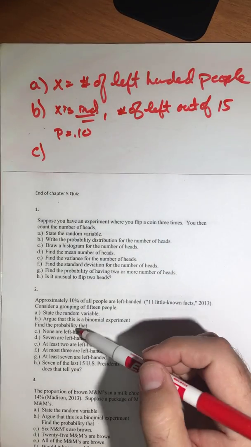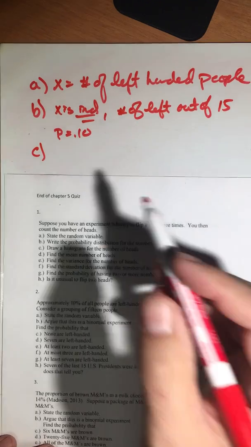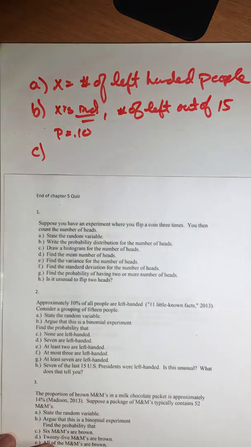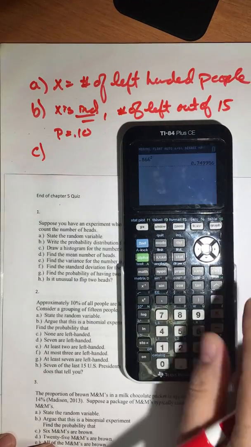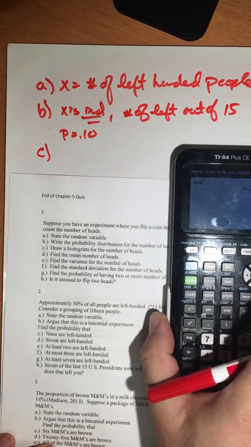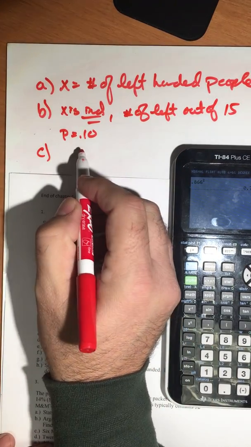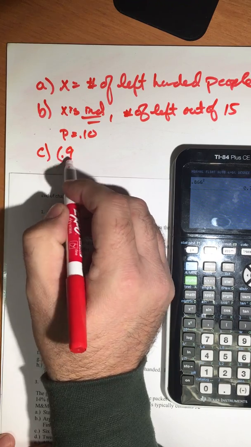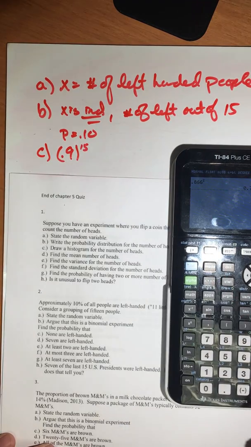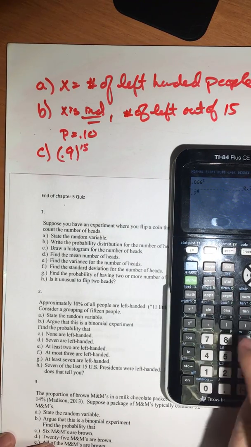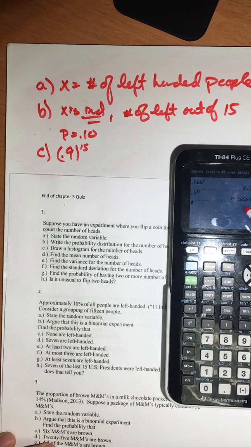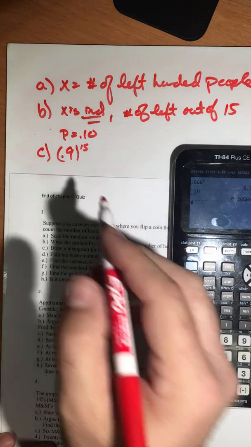Part C, probability that none are left-handed. So we can do that in the calculator, right? We're just going to type this all in as a binomial. Actually, I don't have to. If none are left-handed, then all of them are right-handed. So that's going to be 0.9 raised to the 15th power. So we'll go 0.9 raised to the 15th, and I get 0.2058.